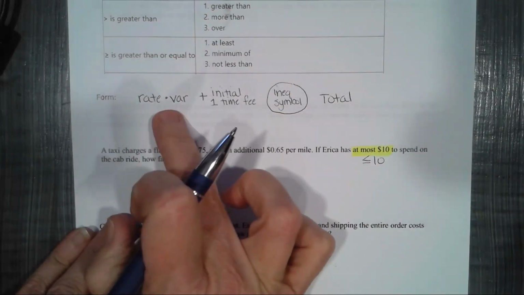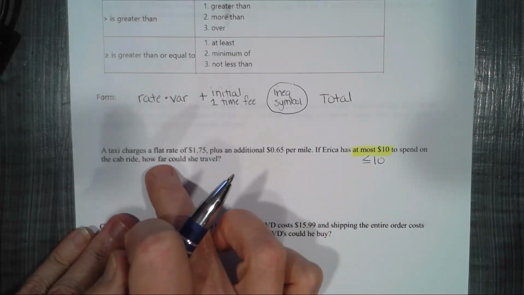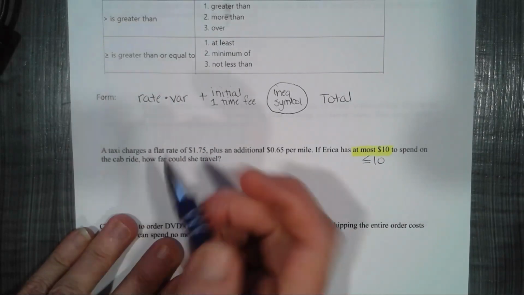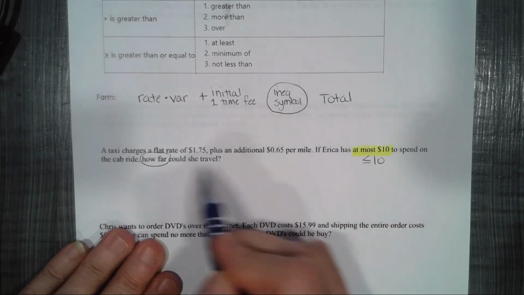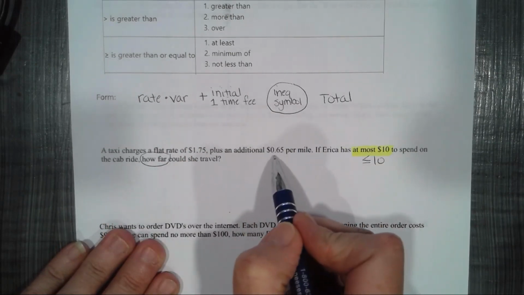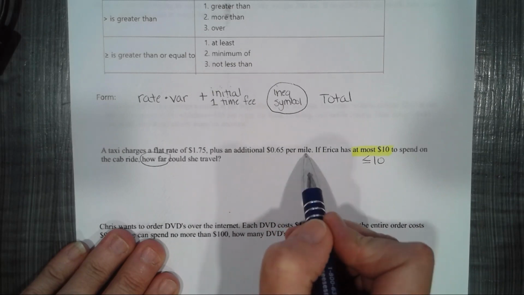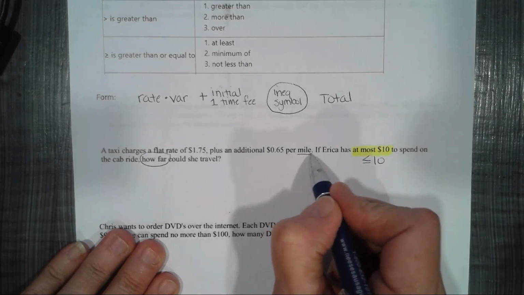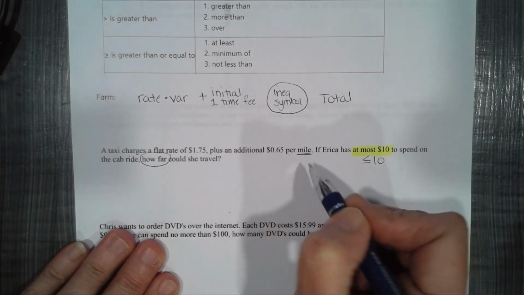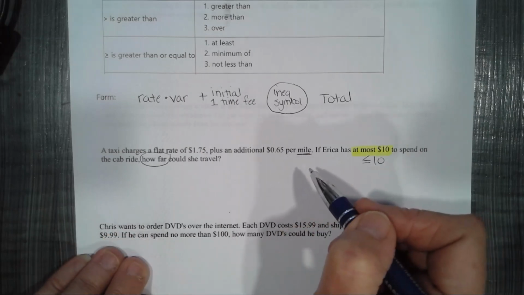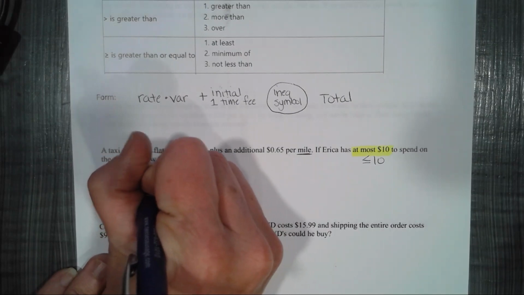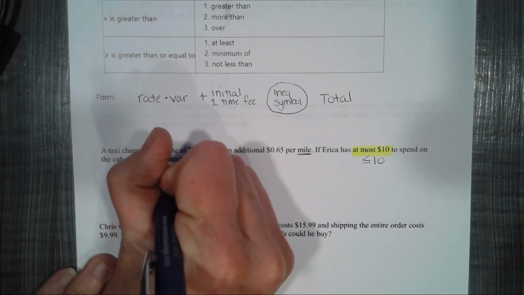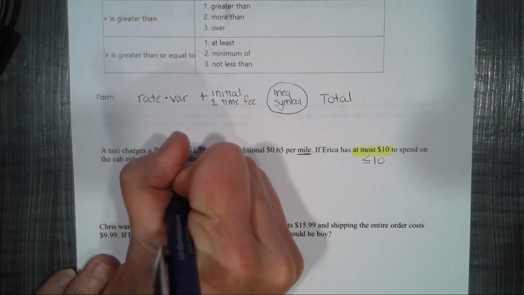Now we need our variable. Well, our variable comes from what our question is, and it is how far. So when we look here, it says 65 cents per mile, so distance or how far is being described in miles. So how far, we're going to make that an M because what we're looking for is the number of miles.